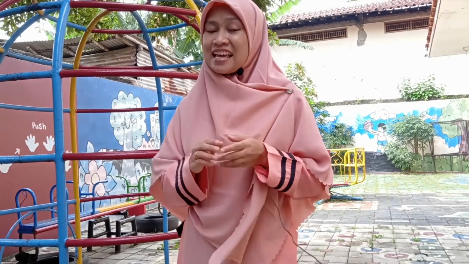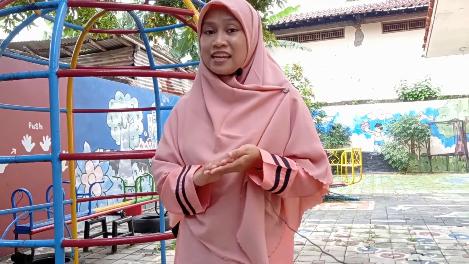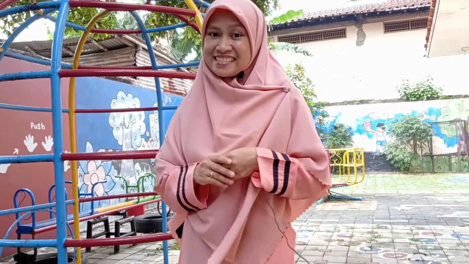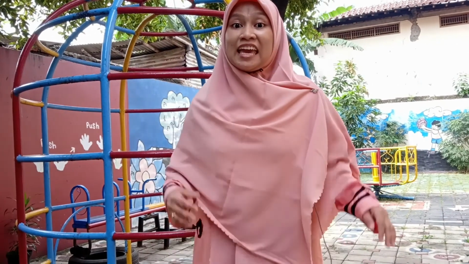Okay, my students, let's try to make a sentence and find other examples. In English, there are two kinds of verbs, regular verbs and irregular verbs.